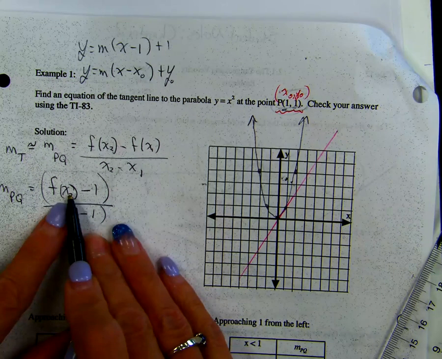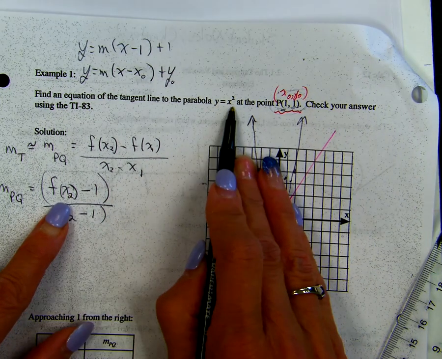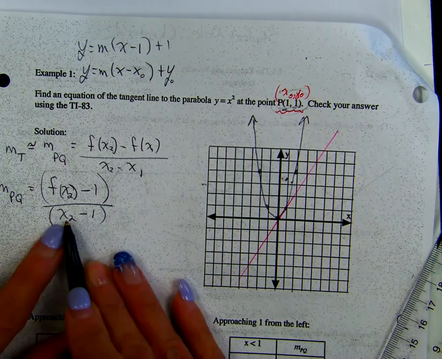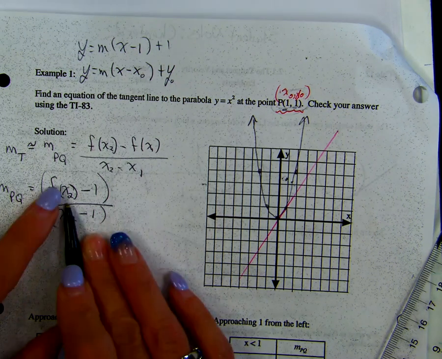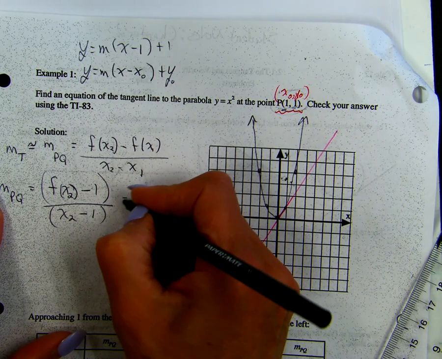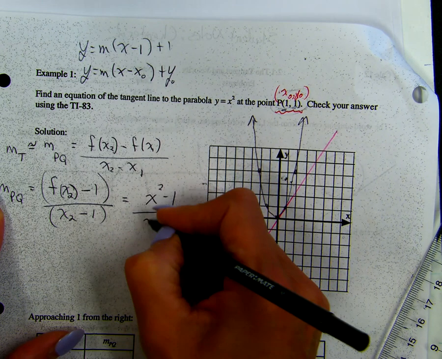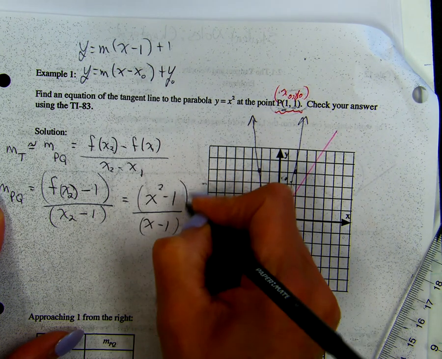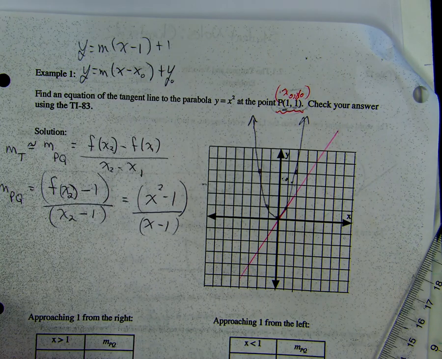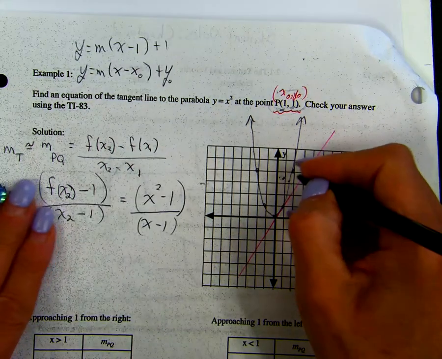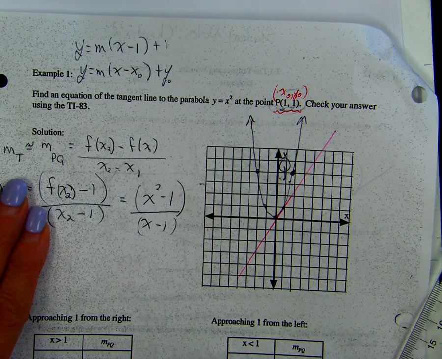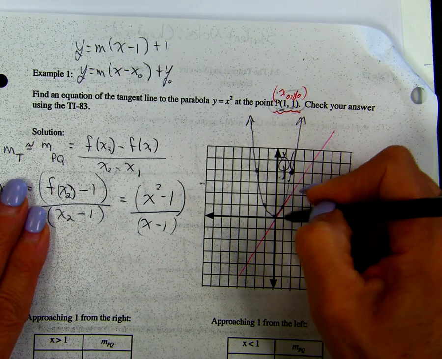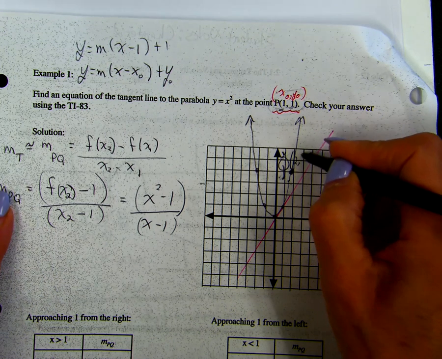And what is the function? Well, the function is x squared. So whatever x value I put in here, the y value is going to be this x value squared. So this becomes x squared minus 1 over x minus 1. For any point I choose on this graph, like if I choose a Q value up here, then that point is x is 2, y is 4.